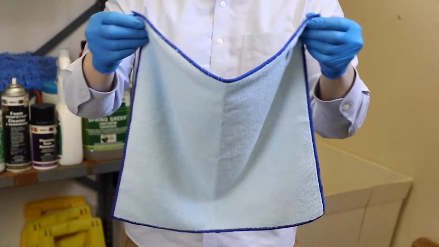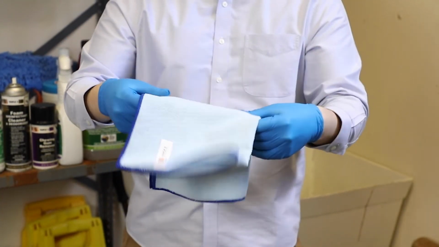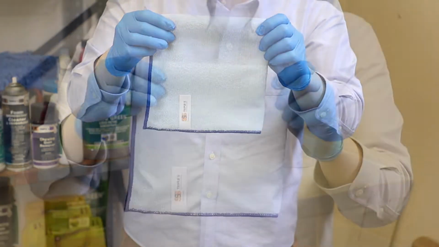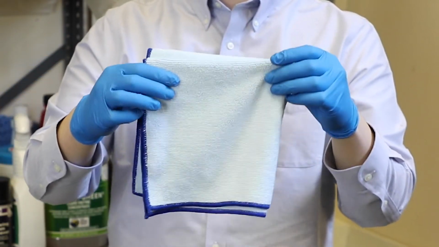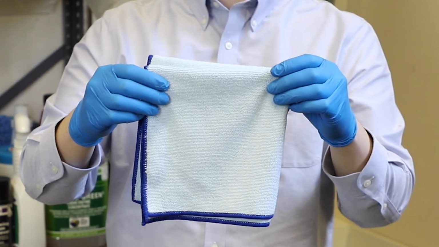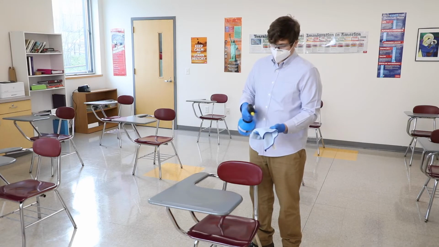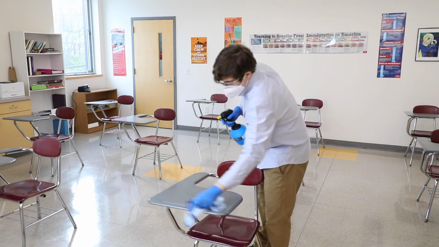When cleaning and disinfecting counters, desks, and chairs, use a microfiber cloth folded into fourths. This allows you to wipe down each student desk using a different side of the cloth, reducing cross-contamination. Spray the surface or cloth with the disinfectant cleaner and wipe.